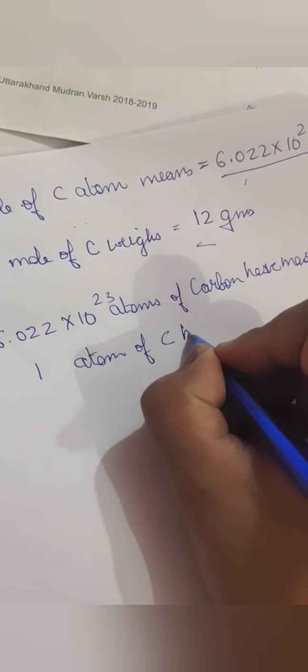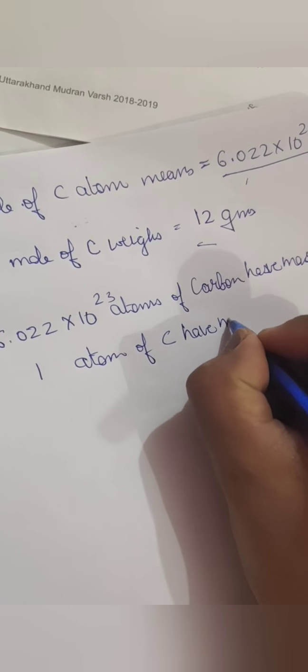So 1 atom of carbon has mass equal to 12 upon 6.022 into 10 to the power 23.